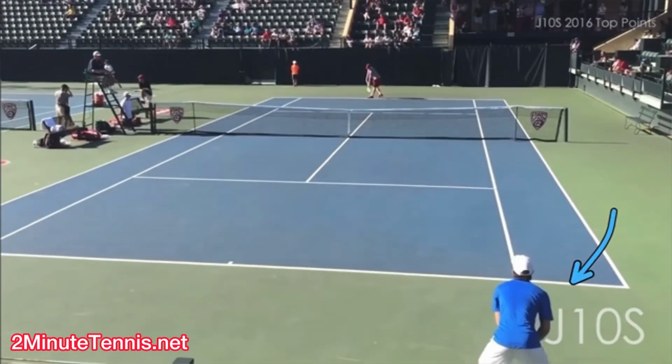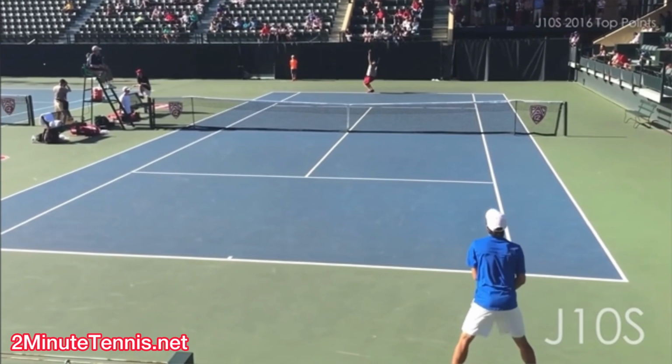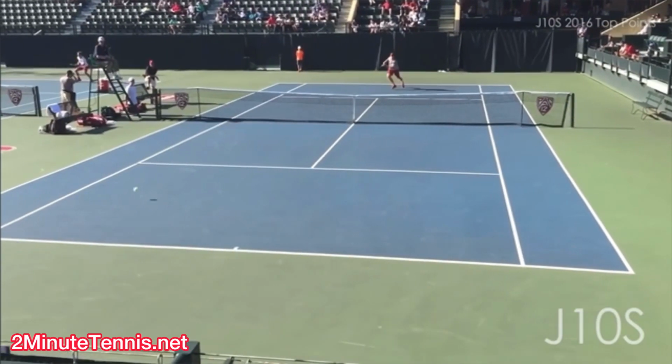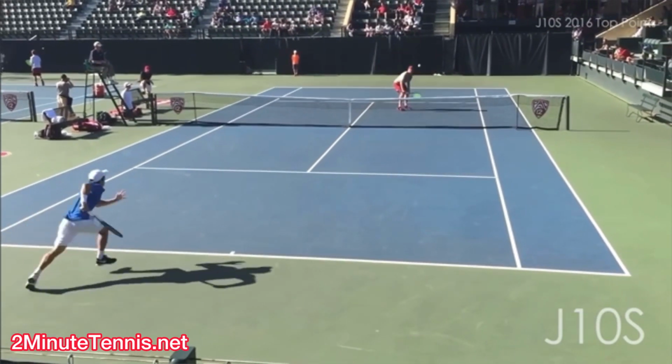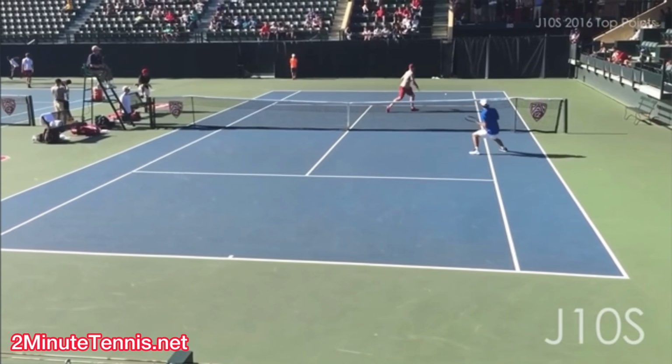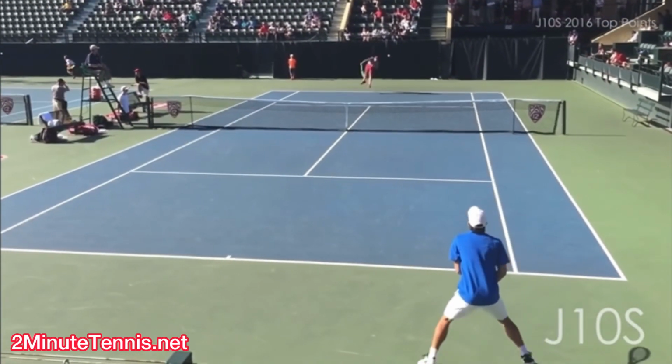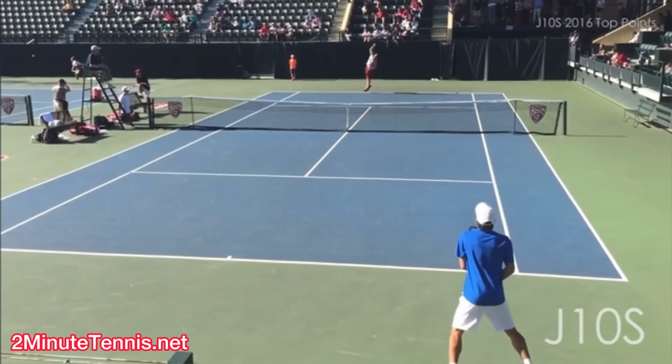So this is Mackenzie McDonald, UCLA, Tom Fawcett, Stanford. All right, this is back in 2016. Let's look at Mackenzie's split step timing.